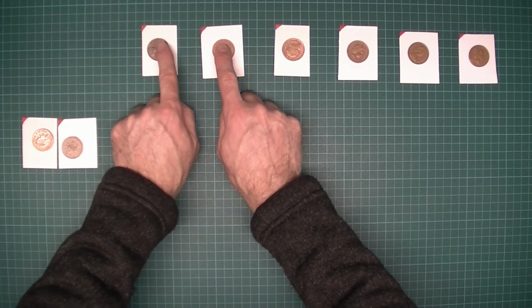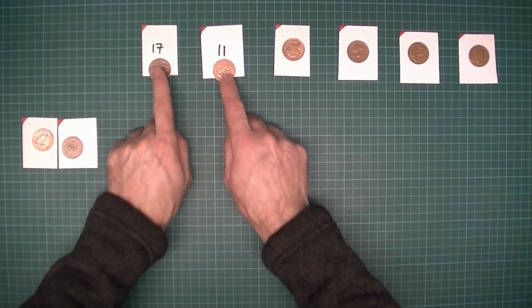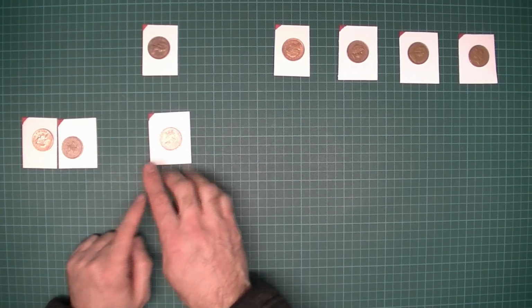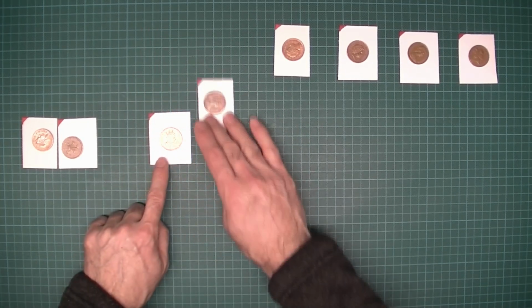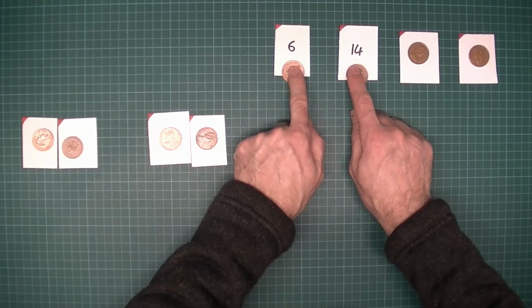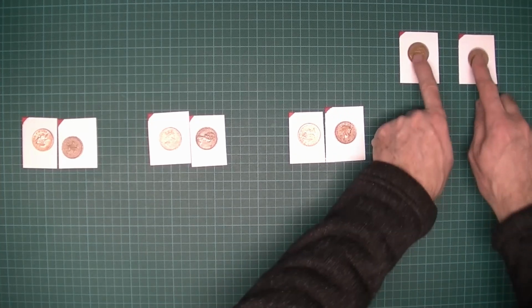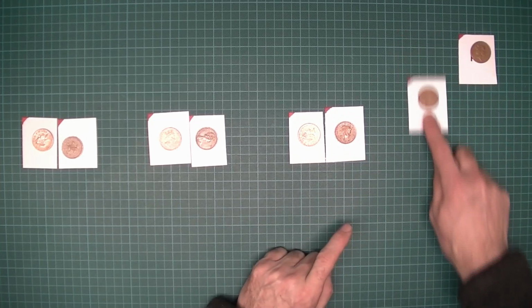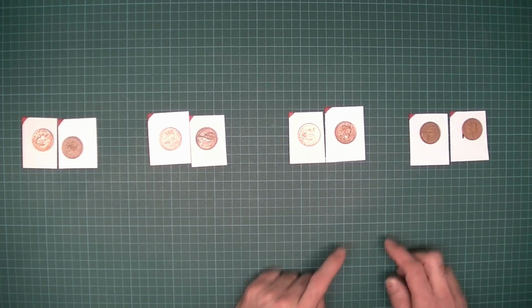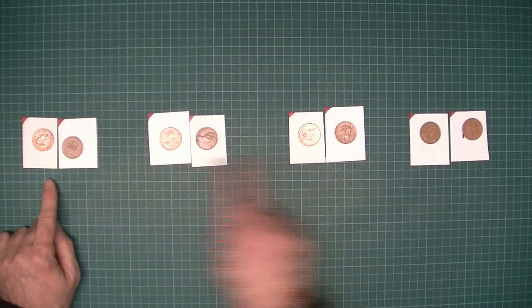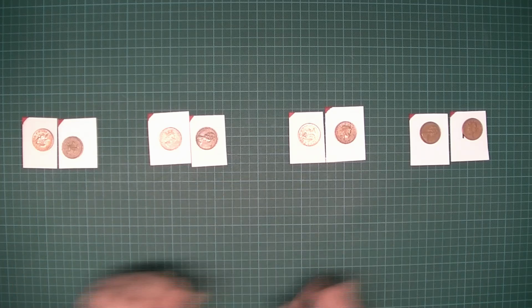And we'll do the same comparison here. So 17 and 11, well 11 is the smaller value of the 2. So that's now going to be merged into the first position of the new 2 element array. 6 and 14, so 6 is the smaller, and then 14 follows it. And then 8 and 12, 8 is the smaller, and then we have like that. So now we've got 4 arrays of 2 elements each.